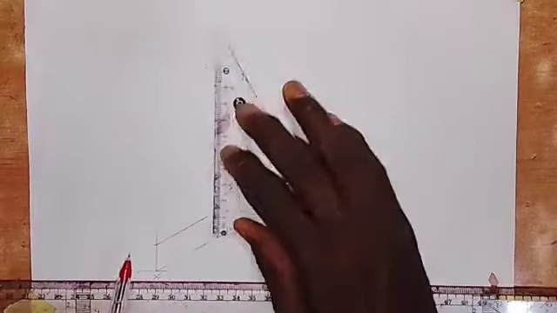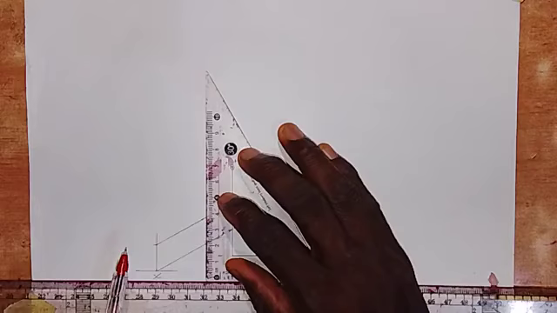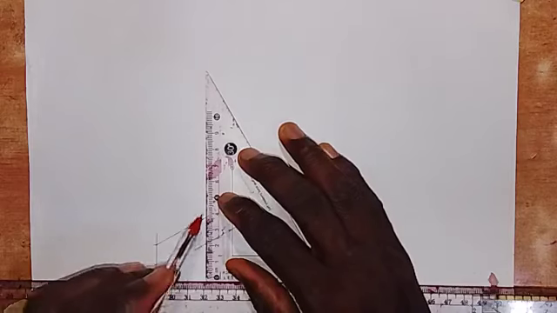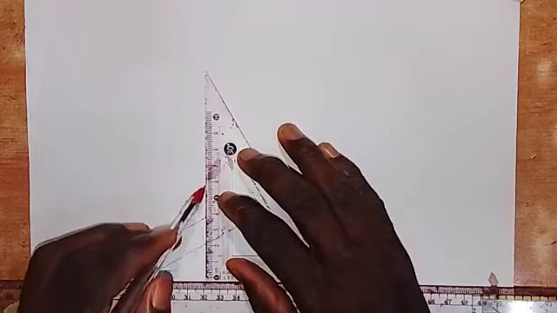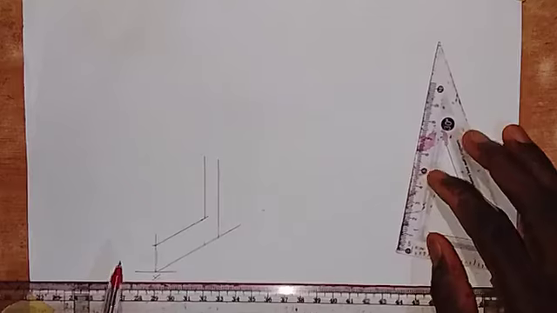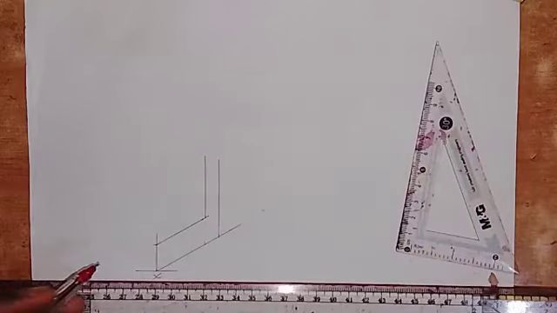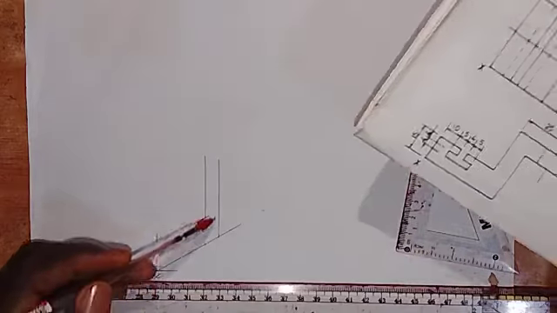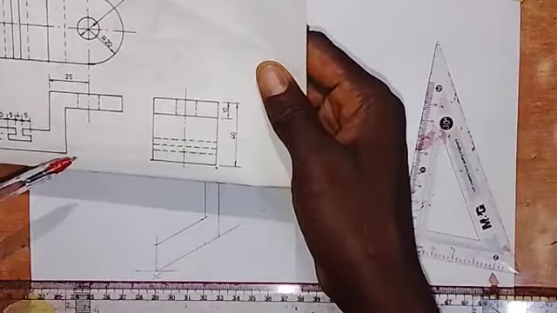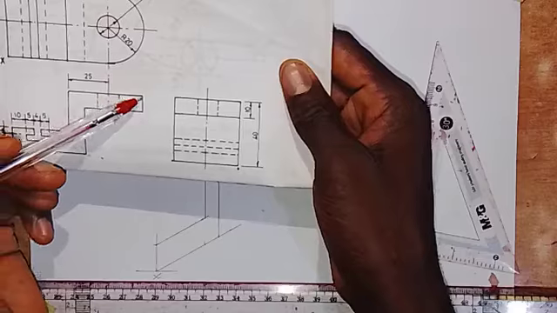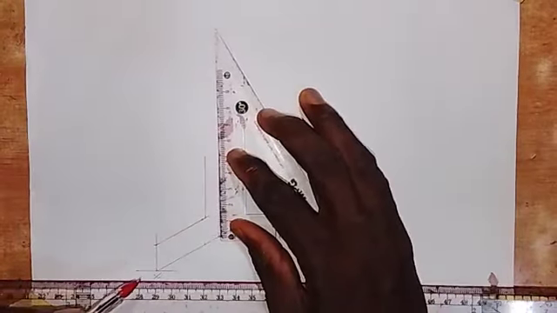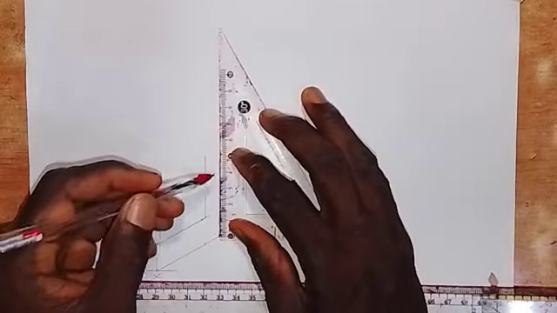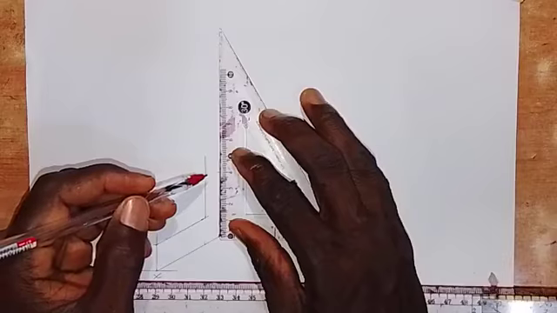So we have this. Then at this point here, we draw a vertical line, but I'm not going to draw it directly from this point. I'll just come onto this line and draw a line like this, okay? So we have this. Now, the height is 40 millimeters from here to here. That means from this level to this level is 40 millimeters. So I will take a measurement of 40 millimeters off from this point. So this is 40 millimeters, okay?